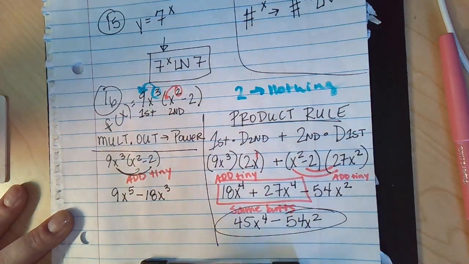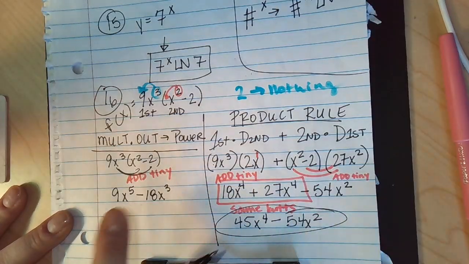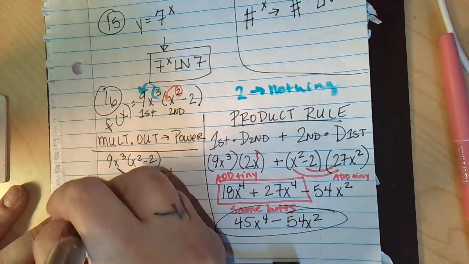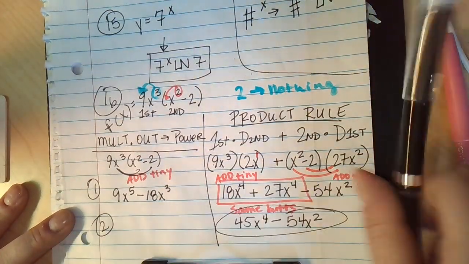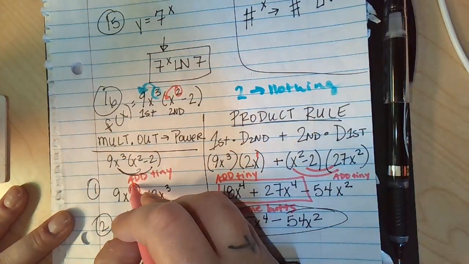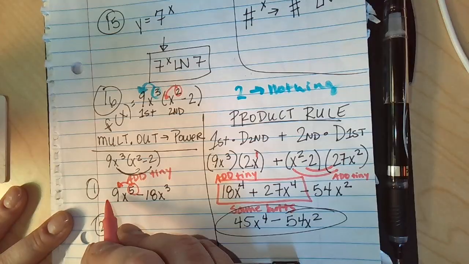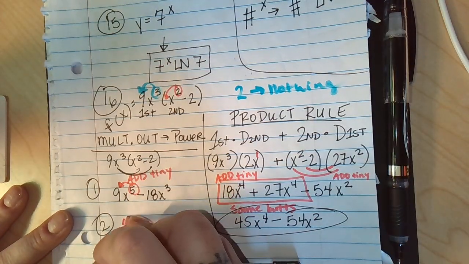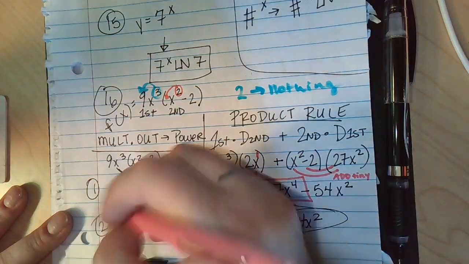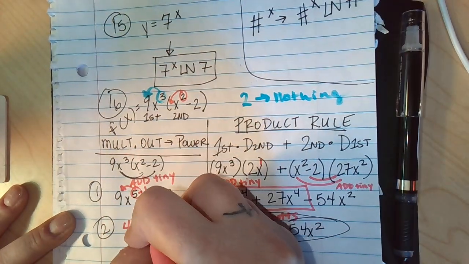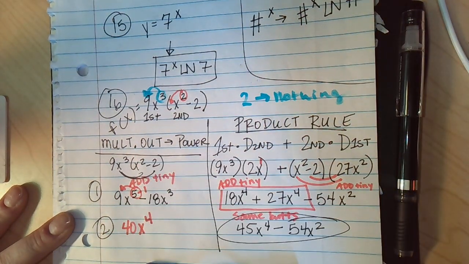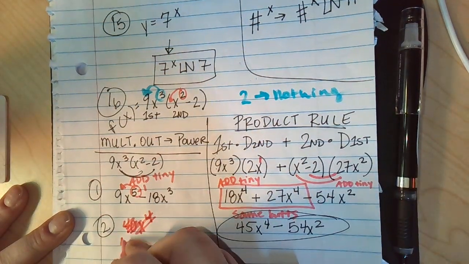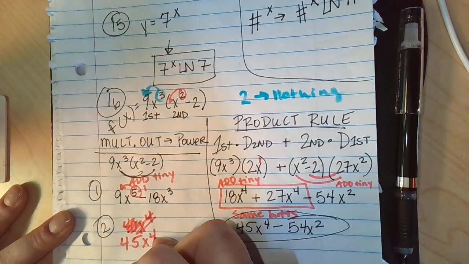You might be thinking, wait, that's not the answer. Well, that's because we have to use the power rule. So this was our first step. We multiplied it out. Now we use the power rule. You take that 5, bring it down, and multiply it with the 9. 9 times 5 is 45, x to the, subtract 1 from the exponent, 4. So 45x to the 4.